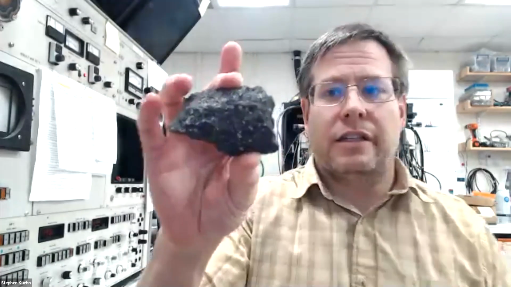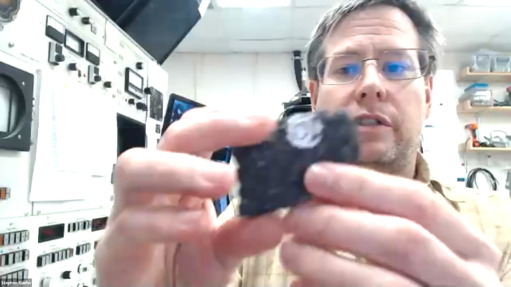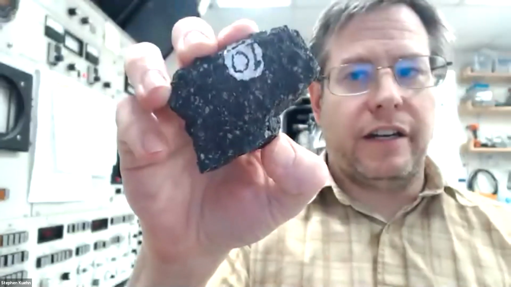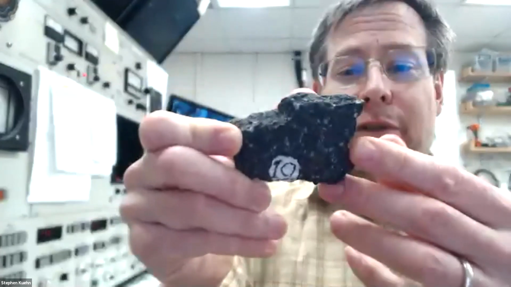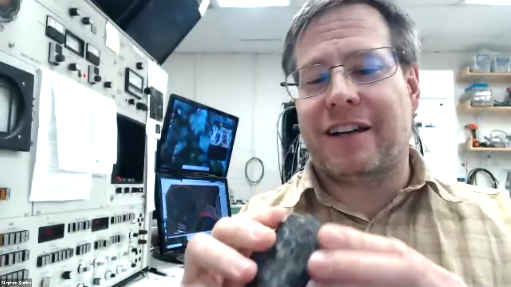So this is rock O. There's a little label on there. The label is literally just white out and Sharpie marker. It works. It's easy, it's cheap, and it works. So we tend to do that a lot around here.